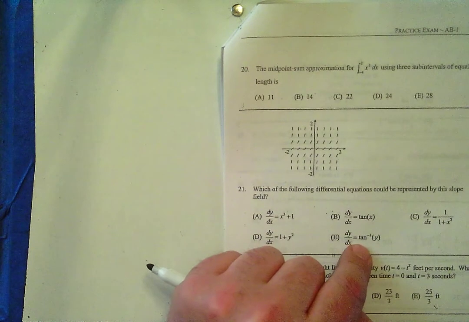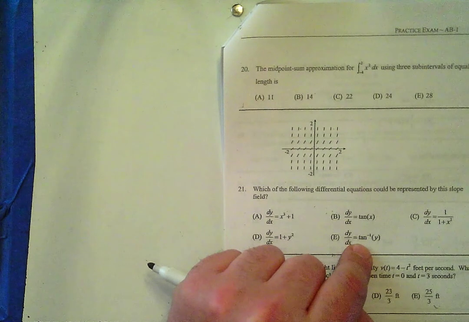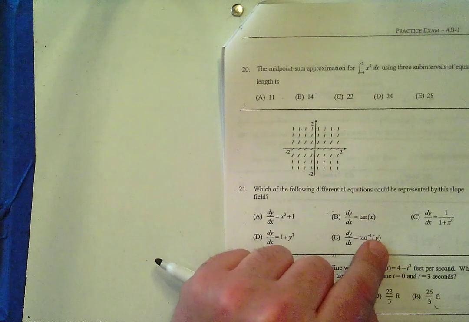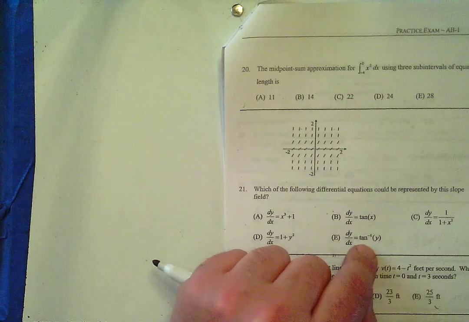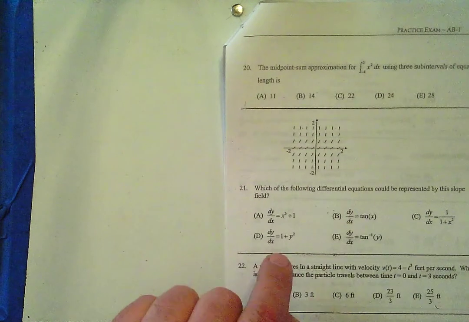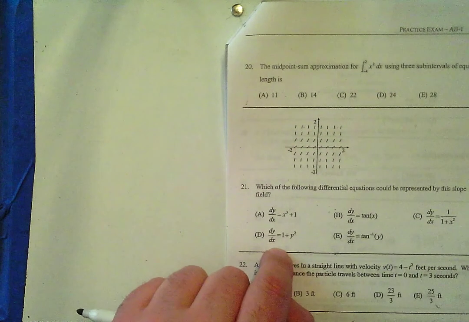Inverse tangent of y. Ugh. If I plug in y equal to 0, inverse tangent of 0 is 0, and I should have 0 slope at 0. I don't have a 0 slope at 0, so it's not that. It must be d. Let's take a look at d.